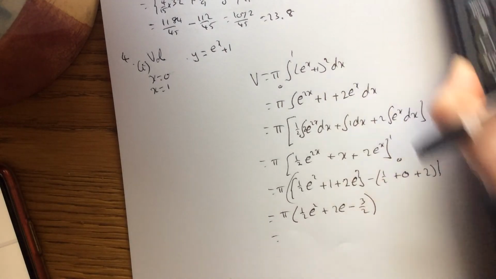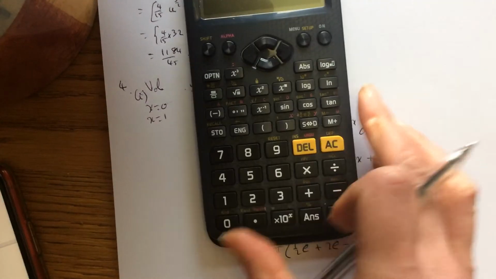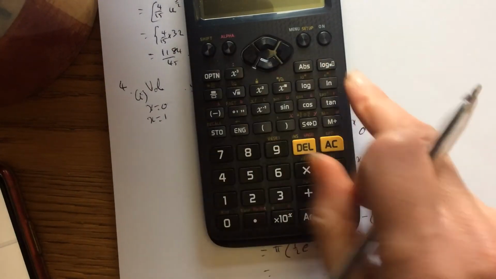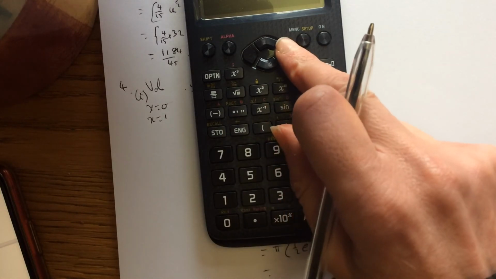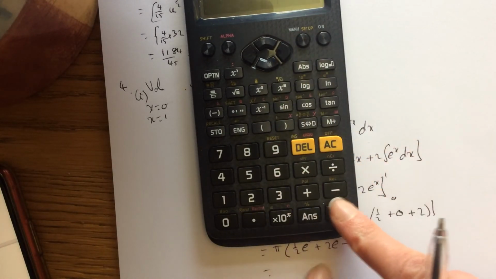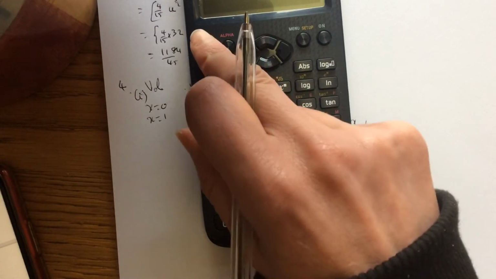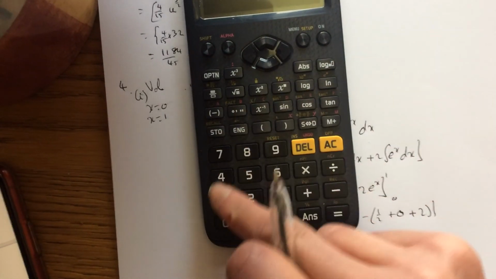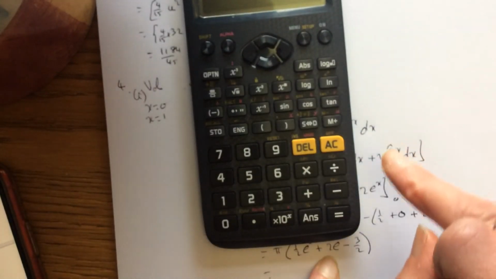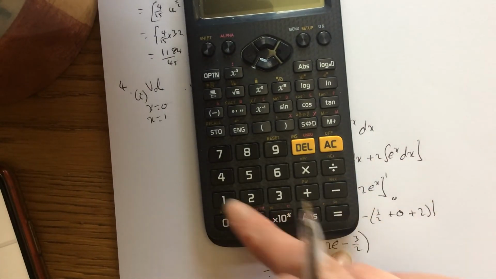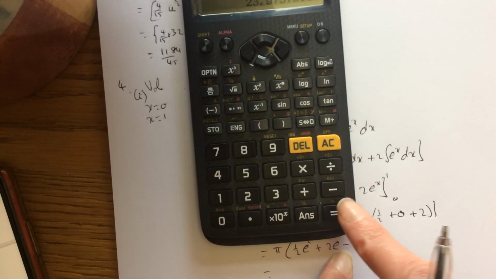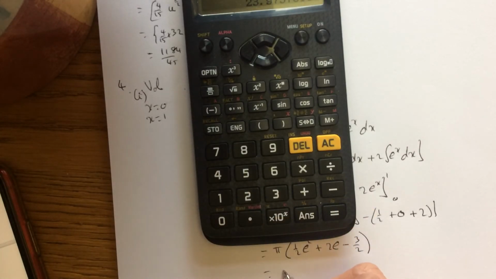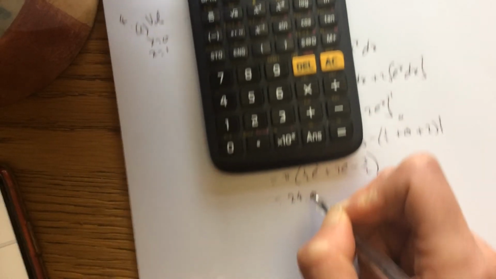And just working that out on your calculator, we don't often use the e button, but it's that one there. So it's Shift e, and we're going to square it, move it across, divide it by 2, press equals, plus 2 times e to the power of 1, move it across, take away 1.5 and times the whole thing by pi gives me 23.97, to three significant figures, 24.0.